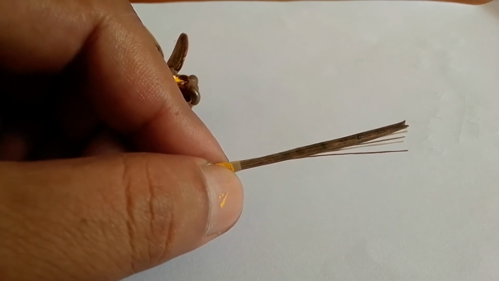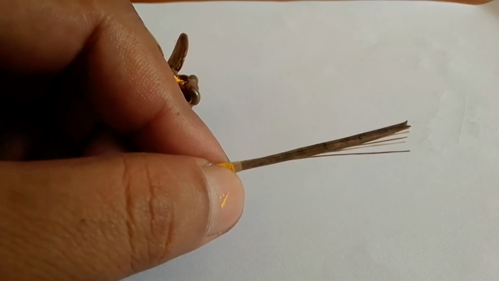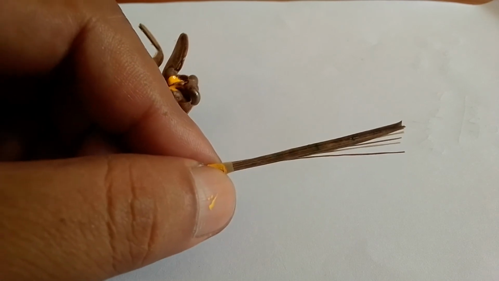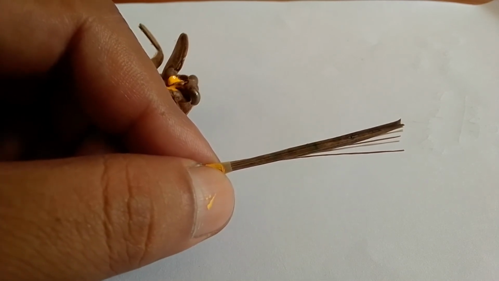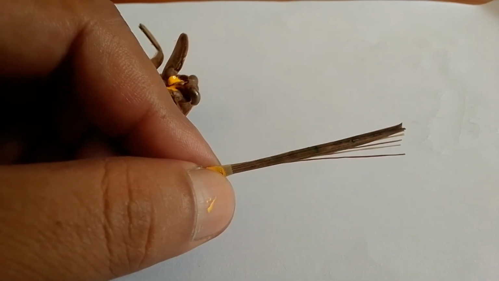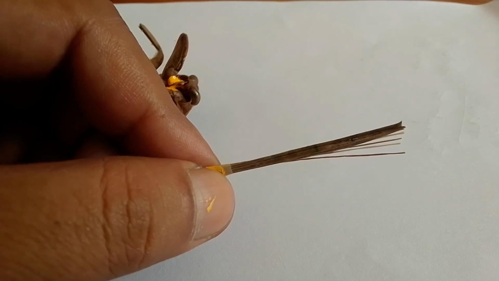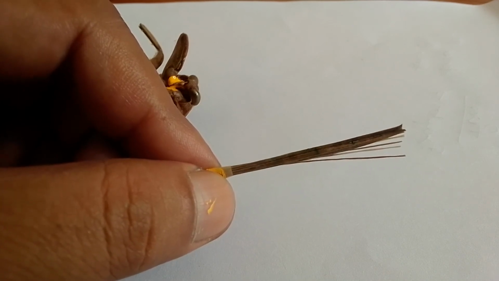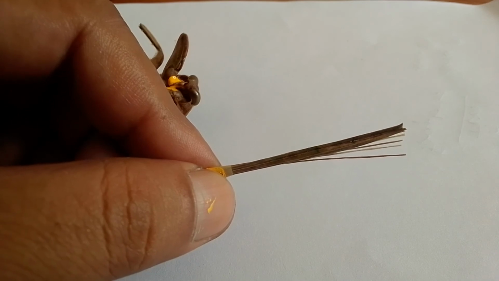So once again I am repeating that in case of female mosquitoes they are having 6 stylets. One is modified labrum epipharynx, one is from the modification of the hypopharynx, the other two pairs, one pair from the maxillae and another pair from the mandibles.